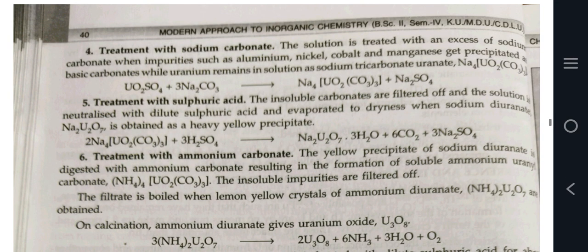Fourth, treatment with sodium carbonate. The solution is treated with an excess of sodium carbonate, when impurities such as aluminium, nickel, cobalt, and manganese get precipitated as basic carbonates, while uranium remains in the solution as sodium tricarbonate uranate.